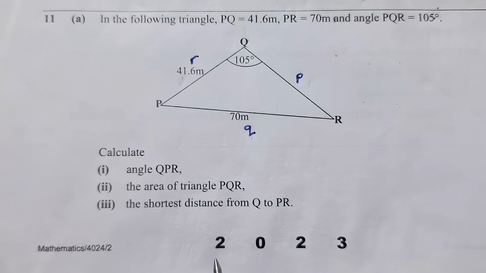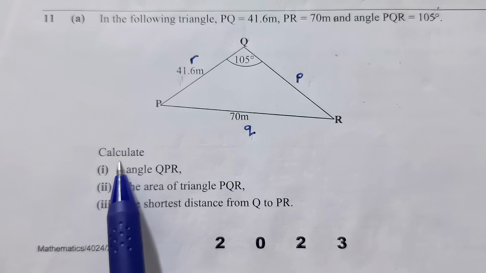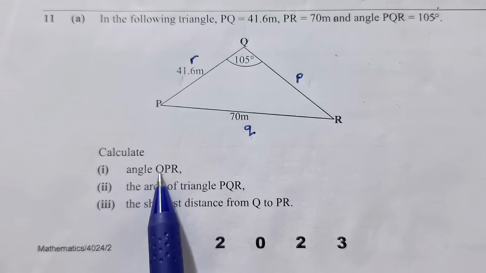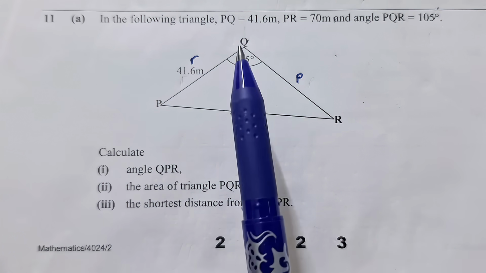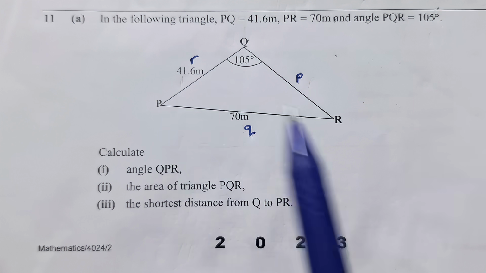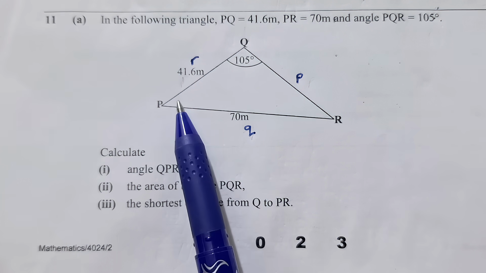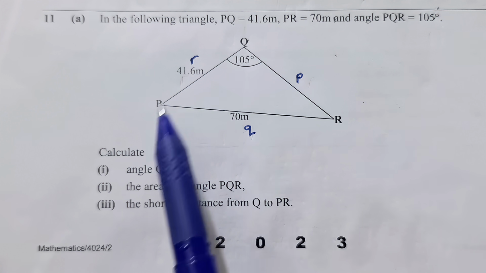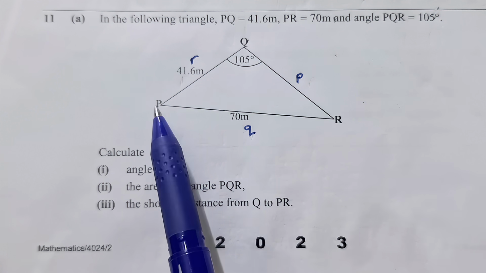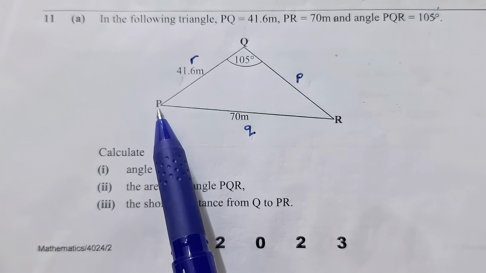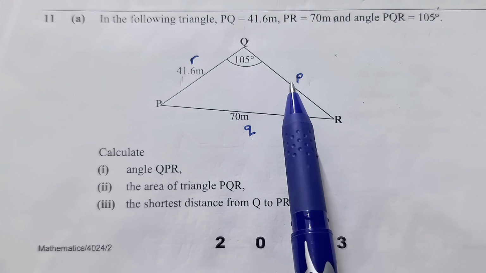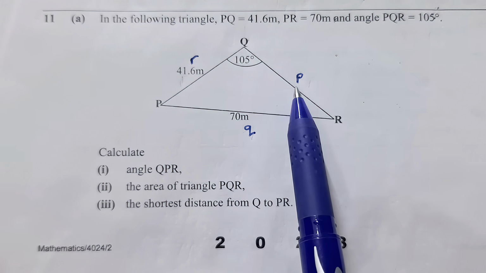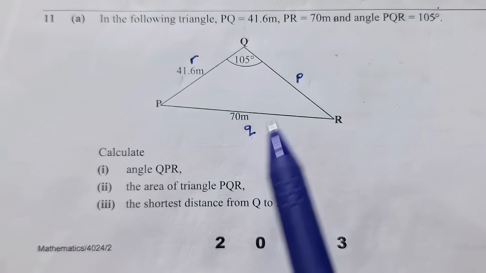So to answer this 2023 exam question, the first question says calculate angle QPR. So Q is right here, P is over here, and R is here. So we're looking for an angle at this point. The sides are represented using small letters, while the angles are represented using capital letters. So when you go to an angle, the capital letter here, you check opposite to this capital letter, the side will be your small letter, okay?